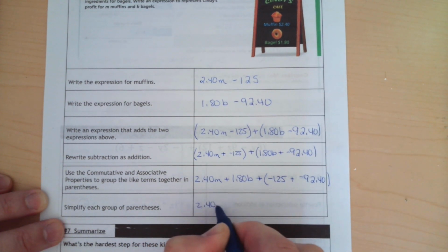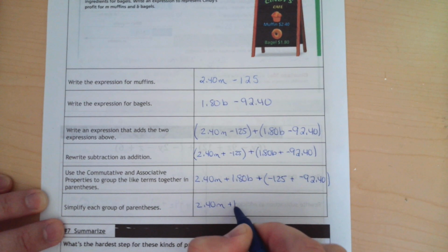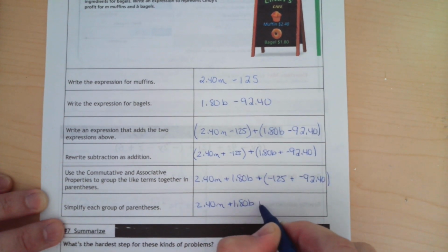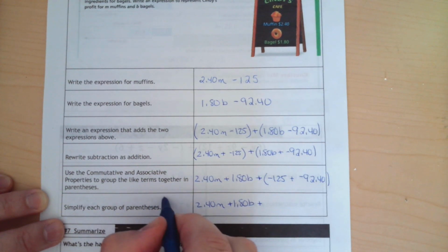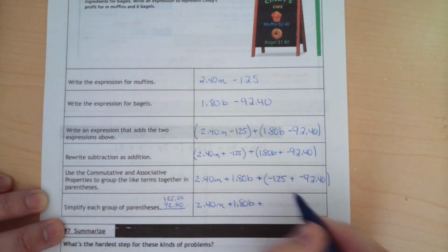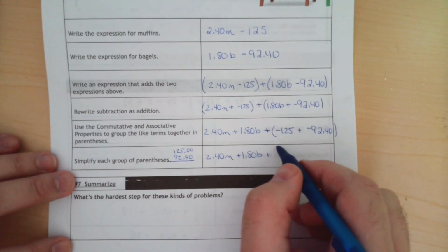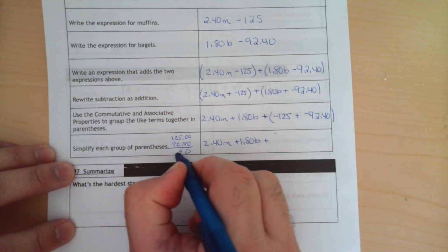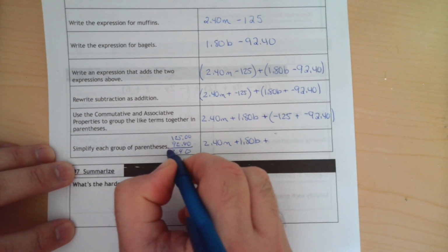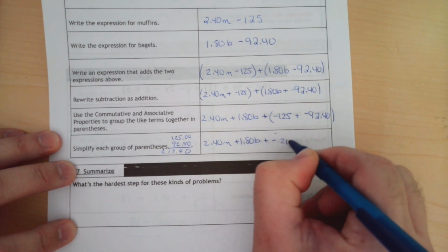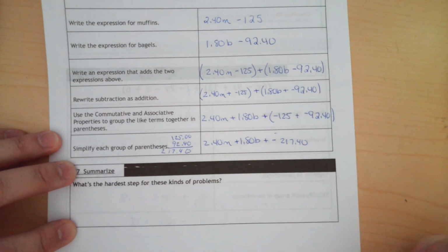So our final answer is the muffins plus the bagels. Going to add these two negative numbers together. So I get negative 217.40.